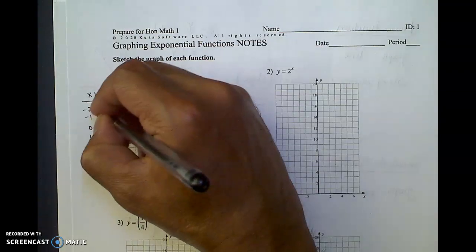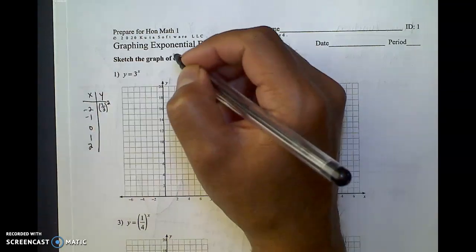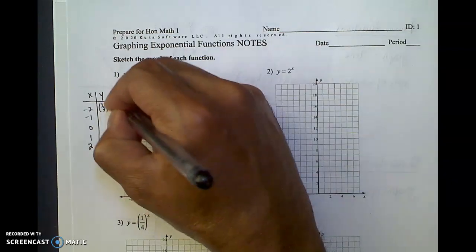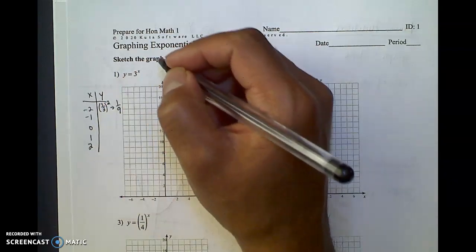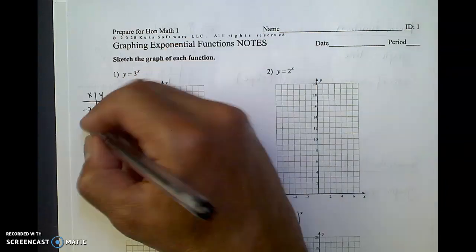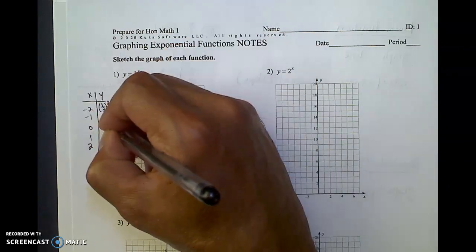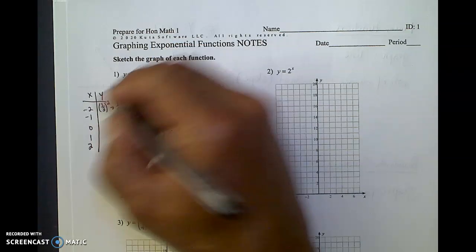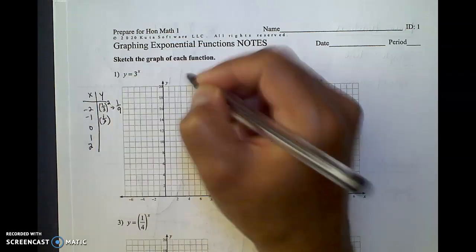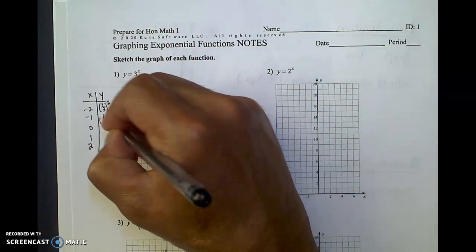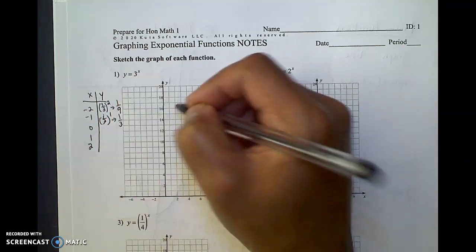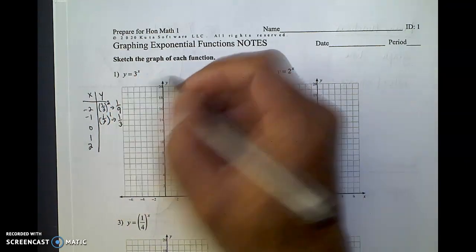Then we change that exponent to a positive exponent, so that becomes 1/3 squared, which is 1/9. Negative 1, plug it in. That negative exponent changes the 3 into the reciprocal, the exponent becomes positive, so it's 1/3 to the first power, which is 1/3.